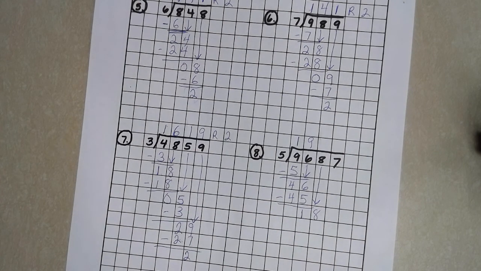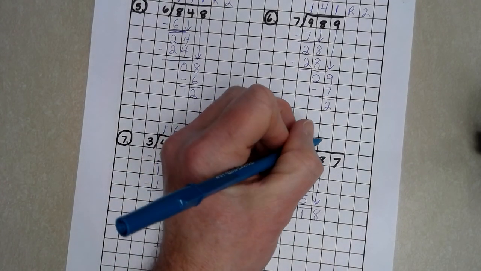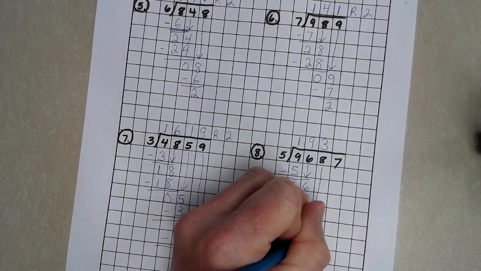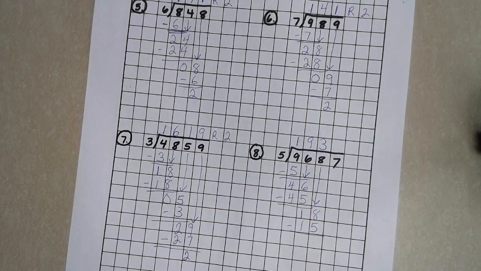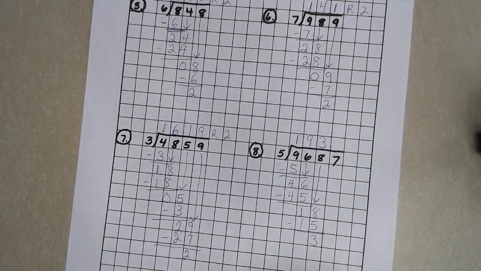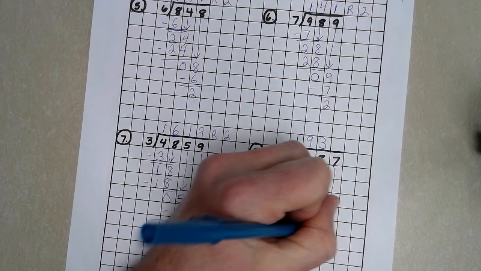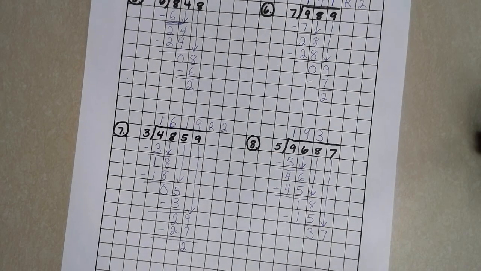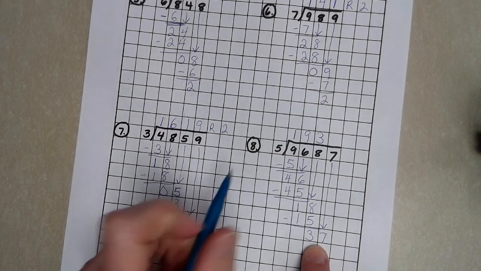18 divided by 5. Well, I know that 5 times 3 is 15. So we've got 15 of those 18 taken care of. I'm going to subtract that out, and I have 3 left. Oh, still got another number to bring down, so I'm going to draw an arrow, keep it lined up, and repeat the process. So I have 37 pieces still to divide.